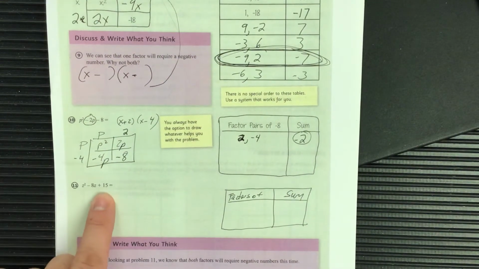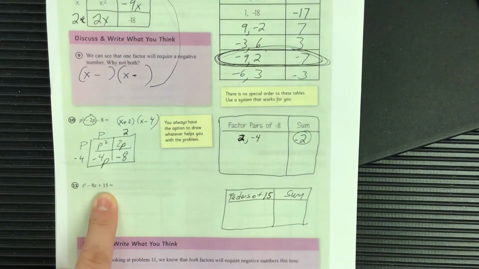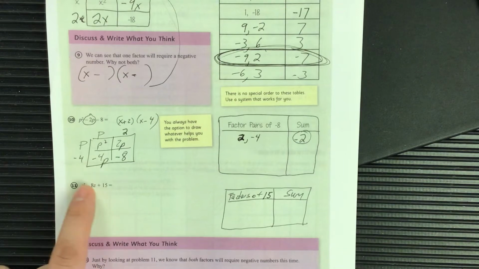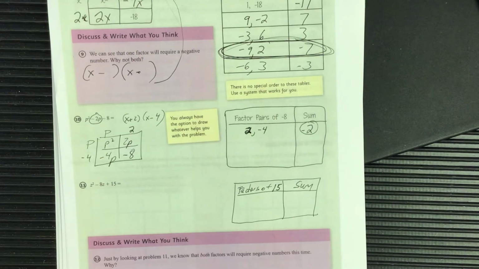So factors of 15, and you're looking for numbers that will add up to negative 8. I'm going to let you see if you can find that one.